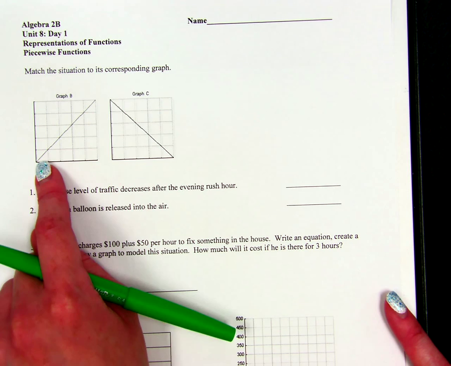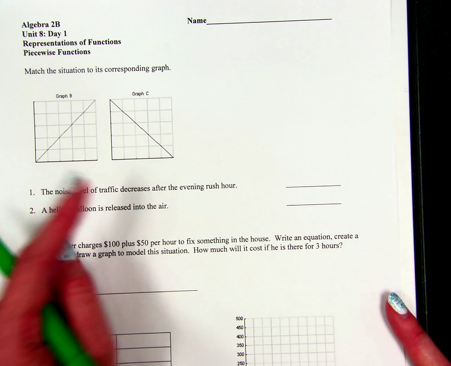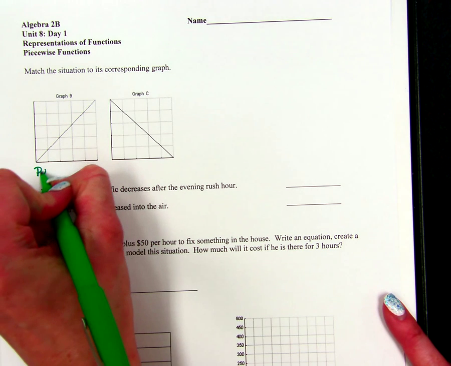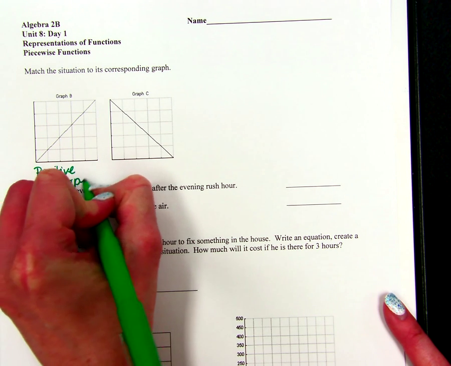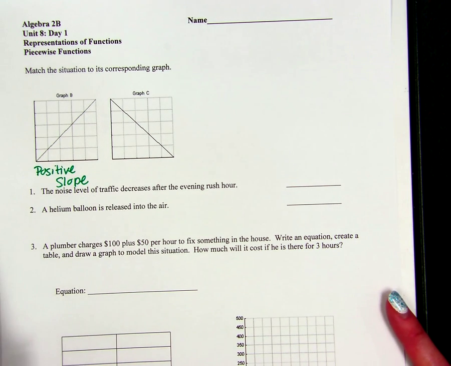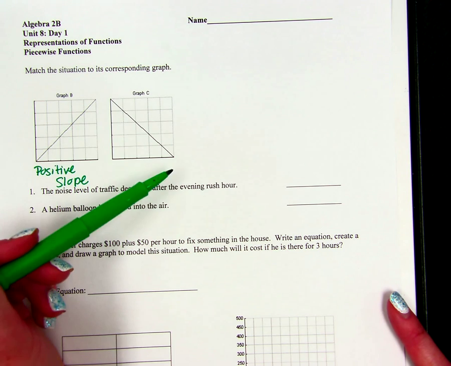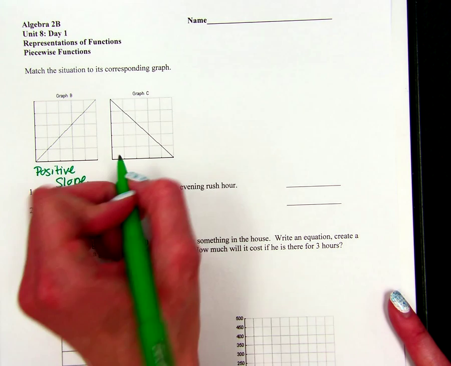In graph B, our line is up and to the right, so that's determining that we have a positive slope in this graph. And if you're looking at graph C, you have the opposite, where the line is pointing down and to the right. So that's a negative slope.